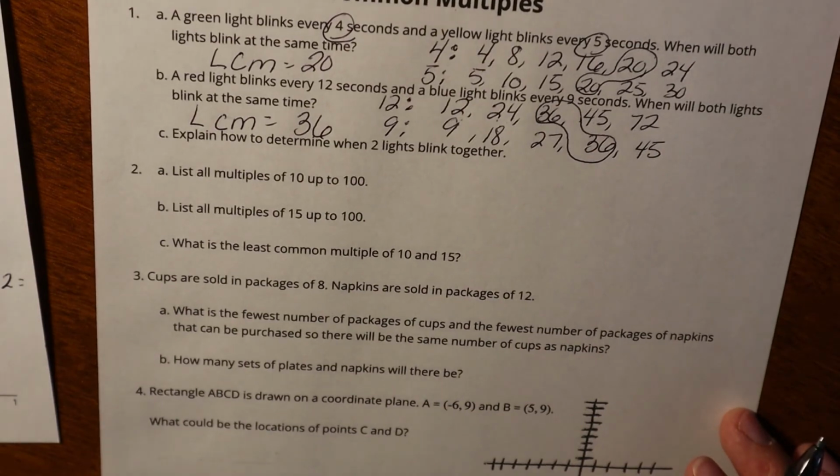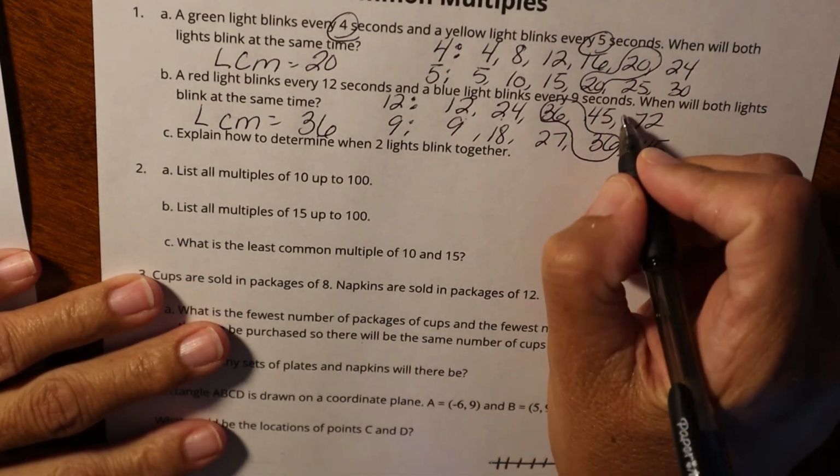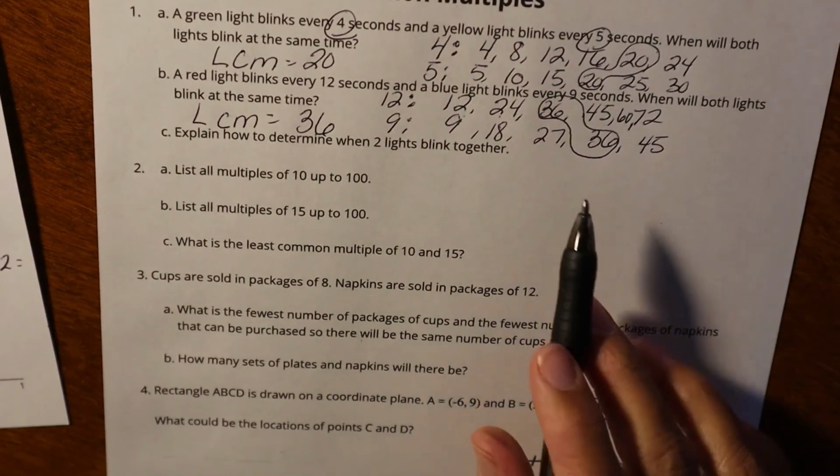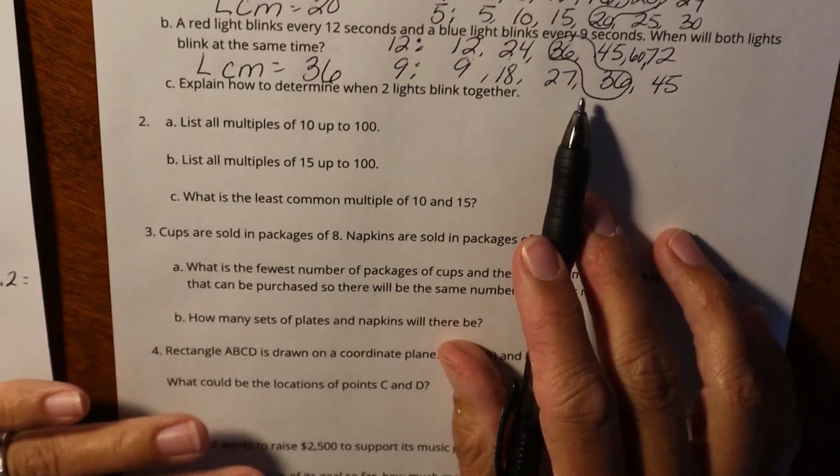1, 2, 3, 4. Oh, I forgot 5. No wonder I was going crazy up here. It's 60. We'll squeeze a little 60 in there. Doesn't really matter because we were finding least common multiple.